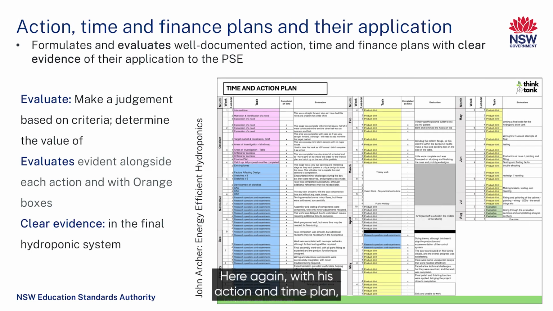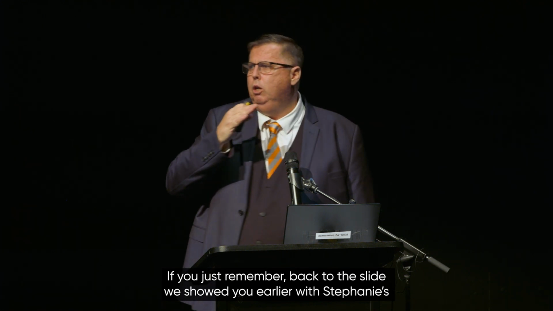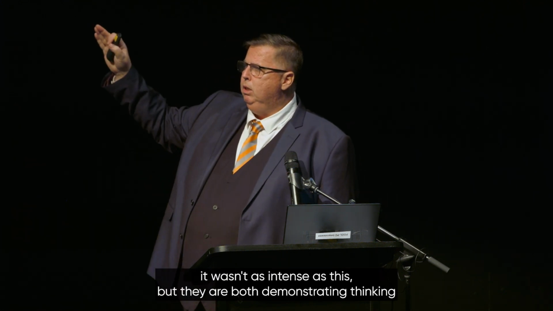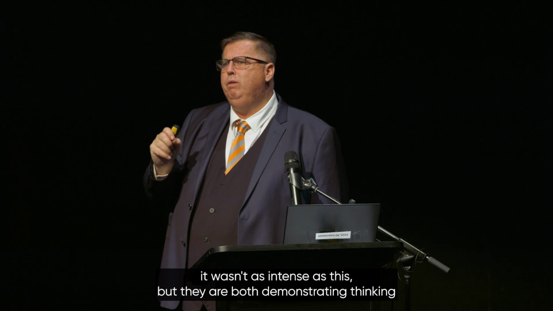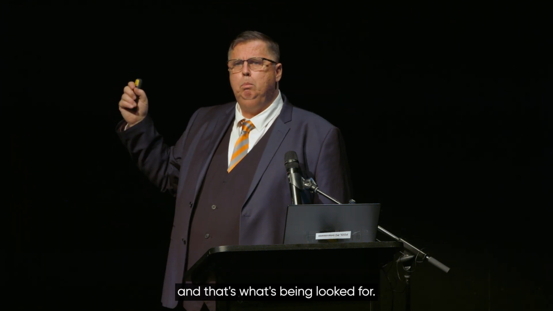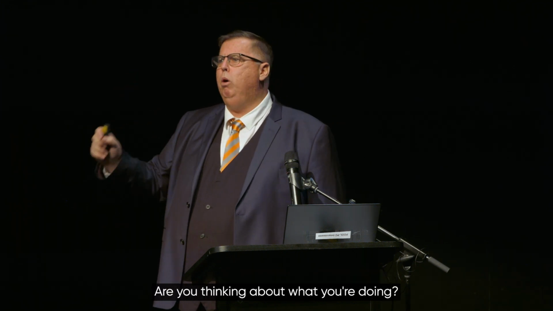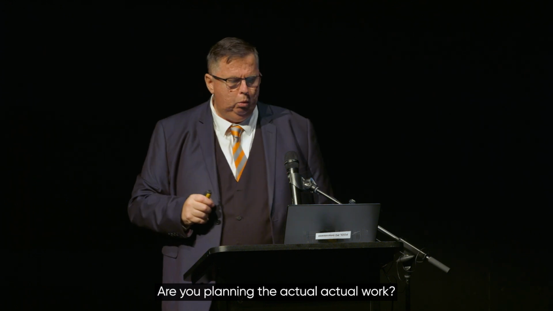Here again, with his action and time plan, really like putting a lot of time here in planning out the actual work. This is quite intense. Like, John's really thinking about this. He's trying to get it right. If you just remember back to the slide we showed you earlier with Stephanie's, it wasn't as intense as this, but they are both demonstrating thinking, and that's what's being looked for. Are you thinking about what you're doing? Are you planning out your actual work?